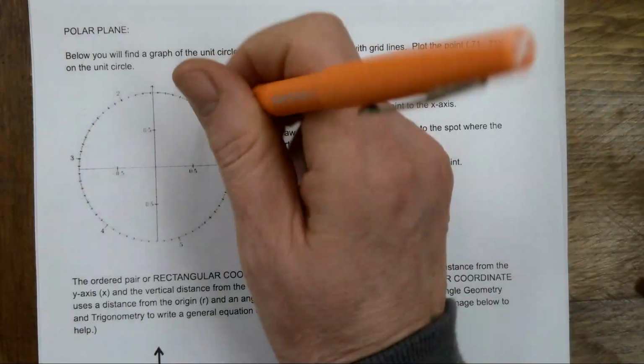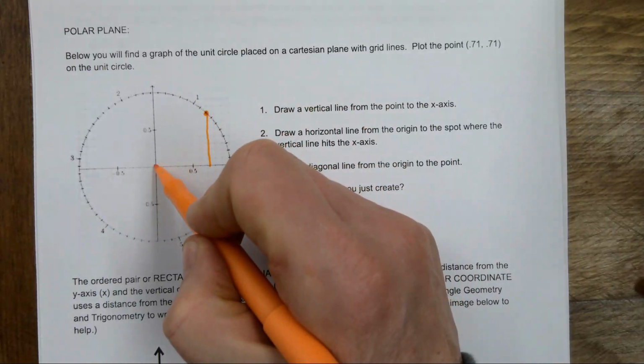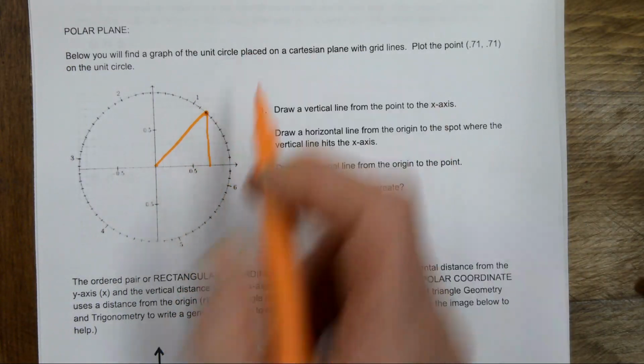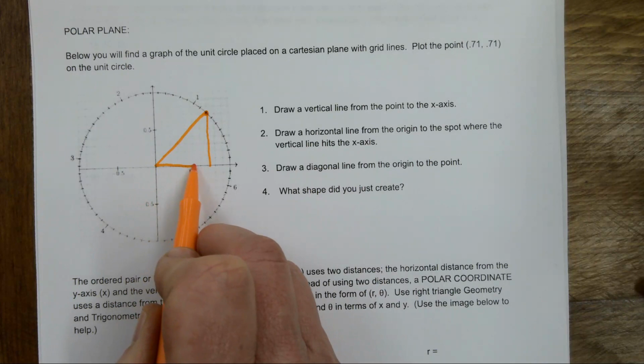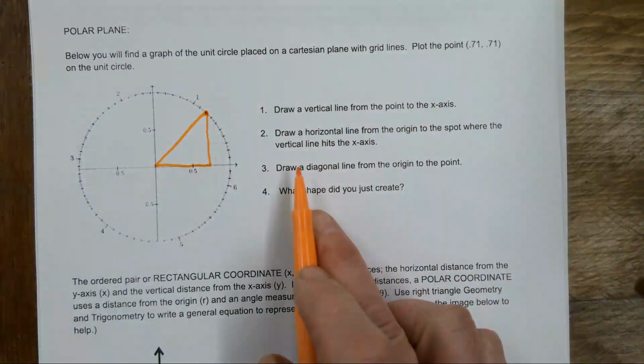So if I draw a line from the origin to the point, and then finish off this triangle, drawing from the point down to the x-axis, that's what they asked me to do.